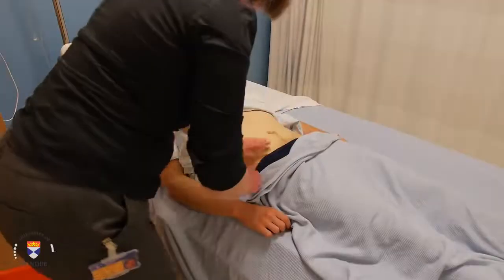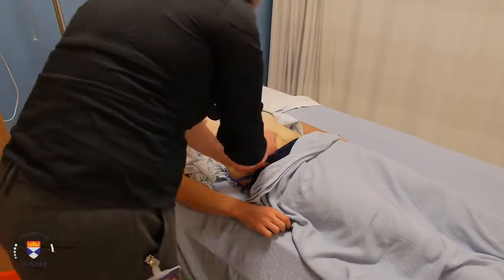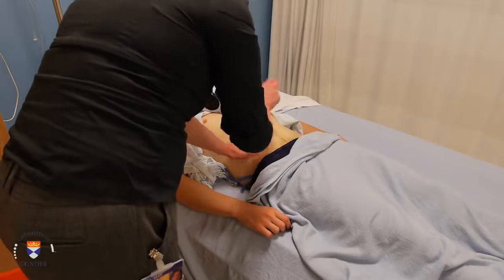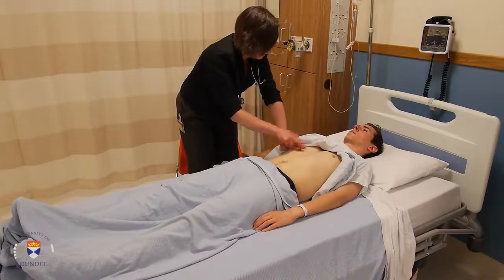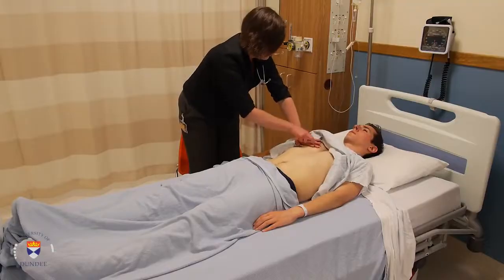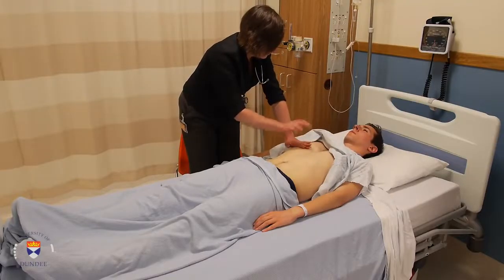Percuss the abdomen to find the location of the liver edge. Begin in the right iliac fossa and work upwards towards the site of first dullness, which marks the presence of the organ underneath. Verify by working downwards from the 5th intercostal space.